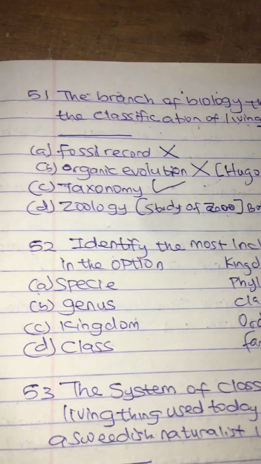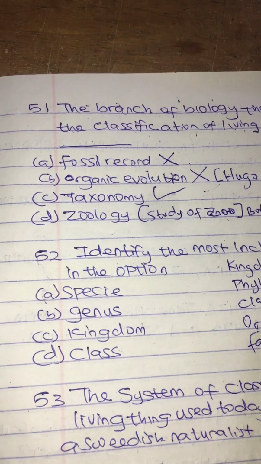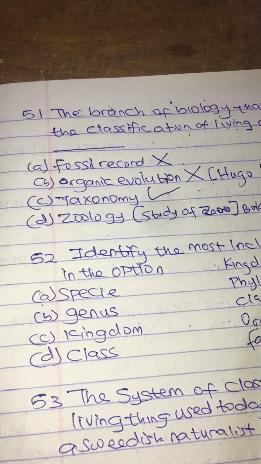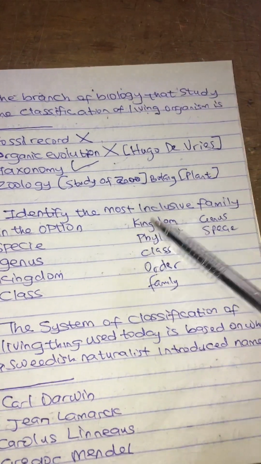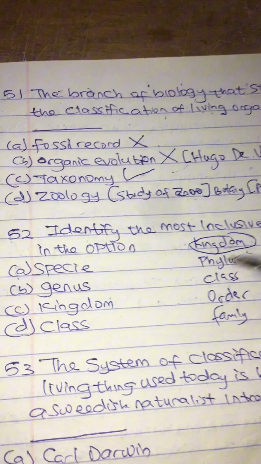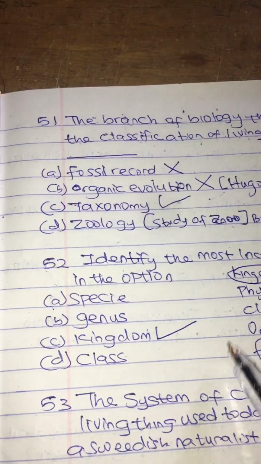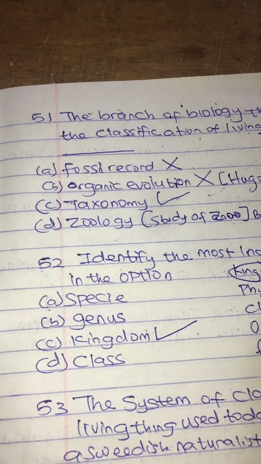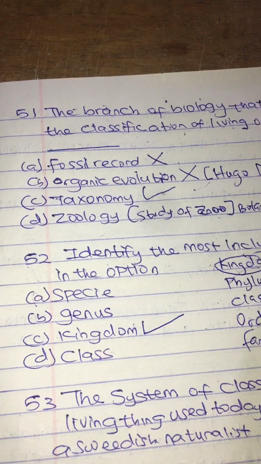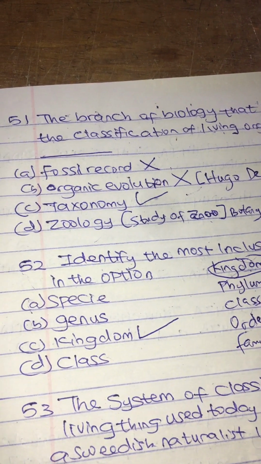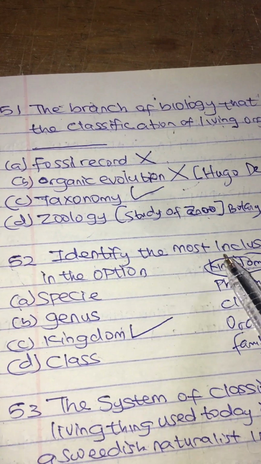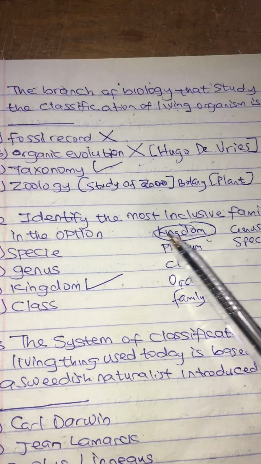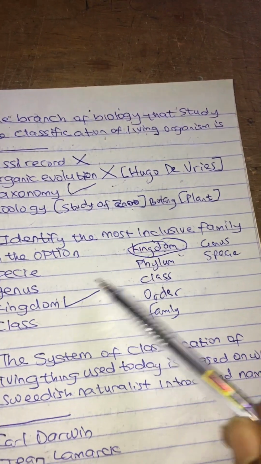So when they ask you to identify the most inclusive, you identify the first one, and the first one here is kingdom. So kingdom is the correct answer. Assuming kingdom is not in the options and they ask us to identify the most inclusive, we are going to look for the one that follows kingdom.